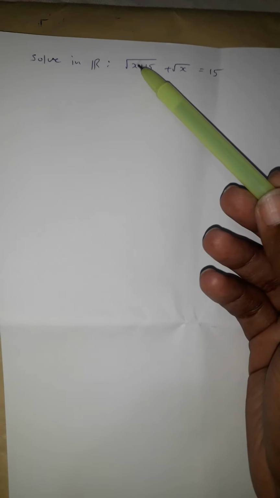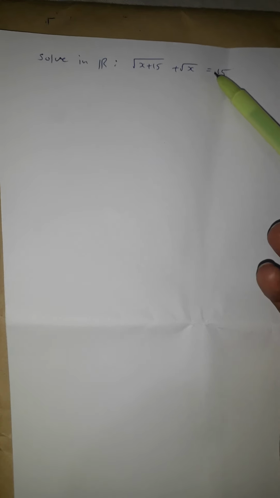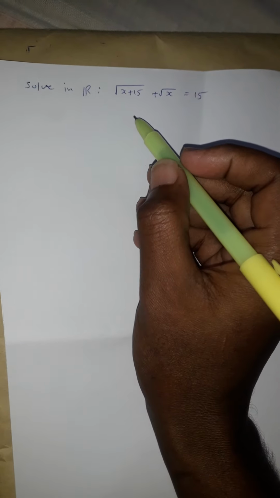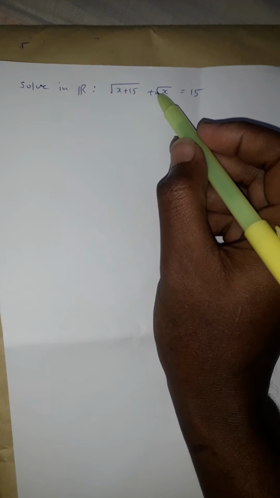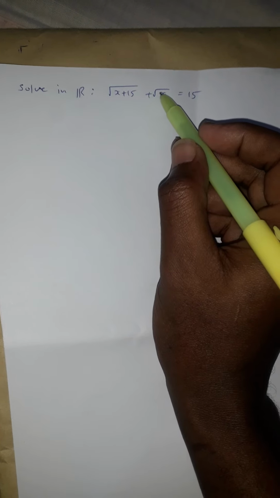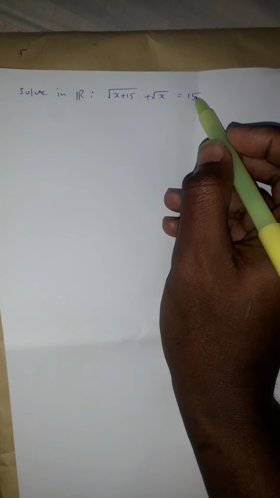So the equation is root (x plus 15) plus root x equals 15. What value of x would satisfy this equation? That means what number, when I add 15 and take the square root, and then add the square root of that same number, gives you 15.